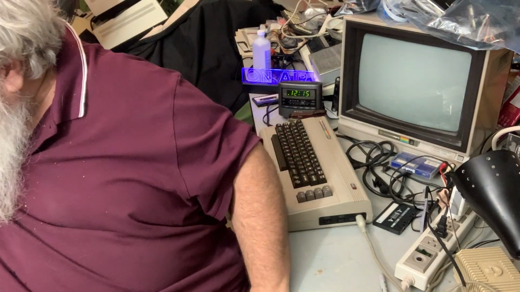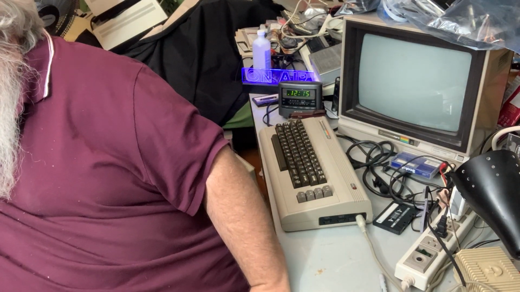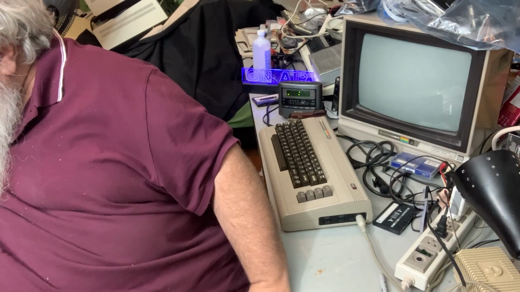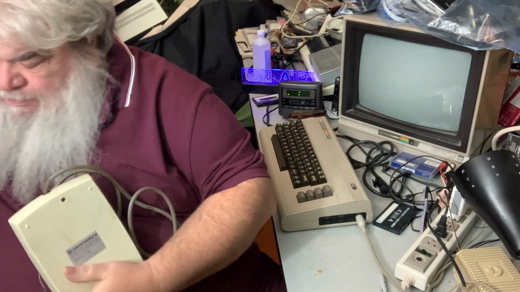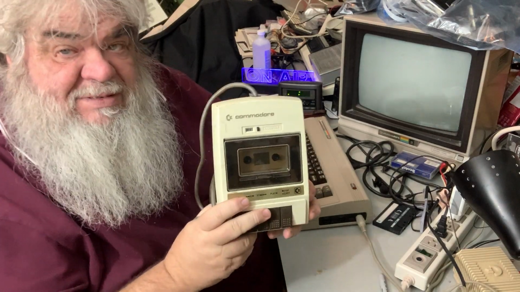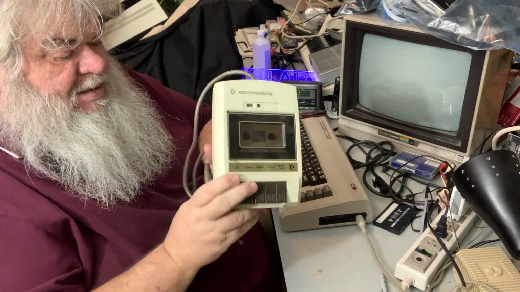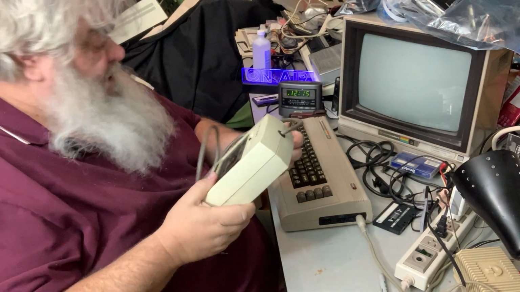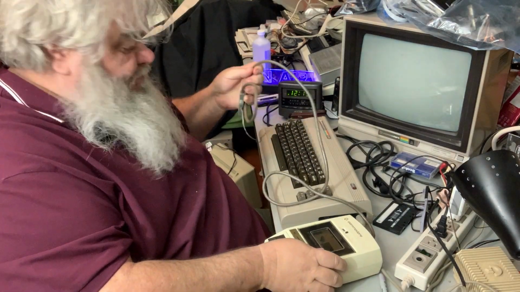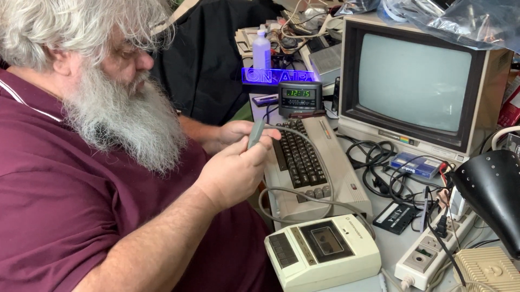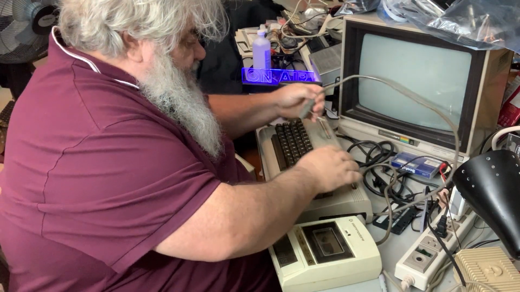Now, the one I really want to have a go at first here, of the rest of them, is this one, which is like the originals, except it's not black. I guess they made it to match the Vic-20.